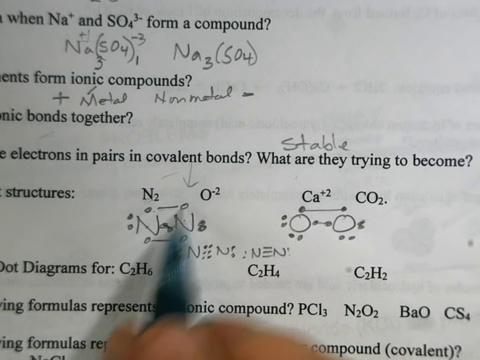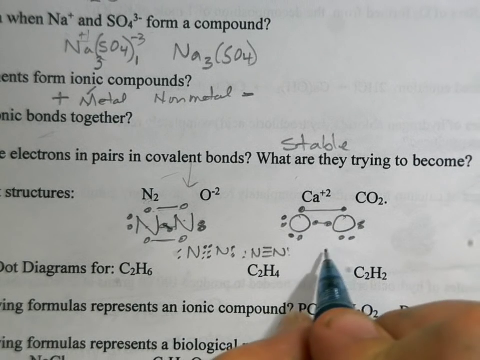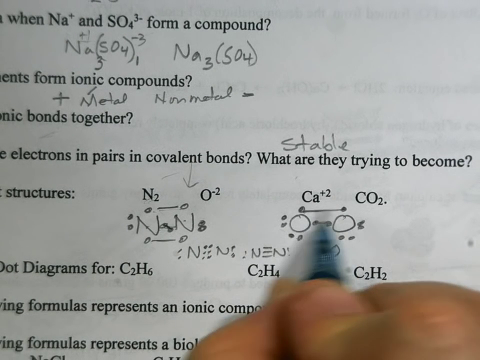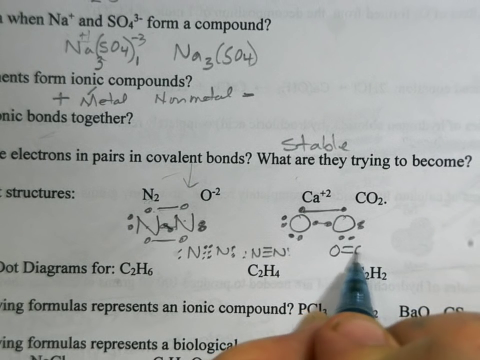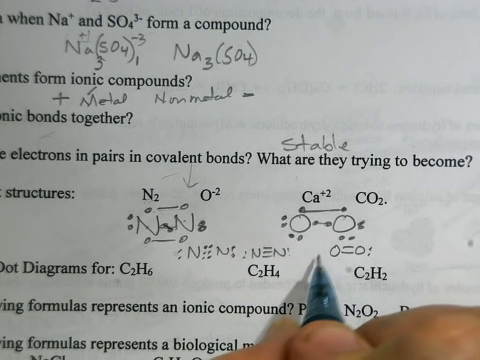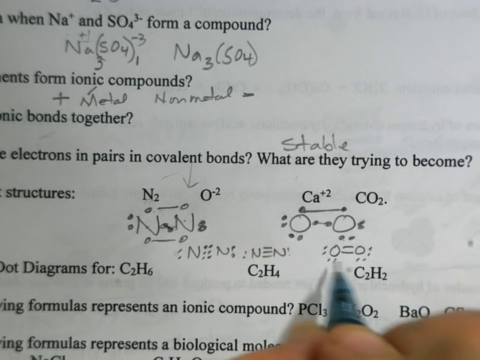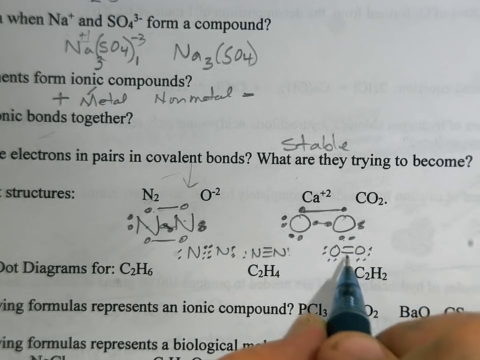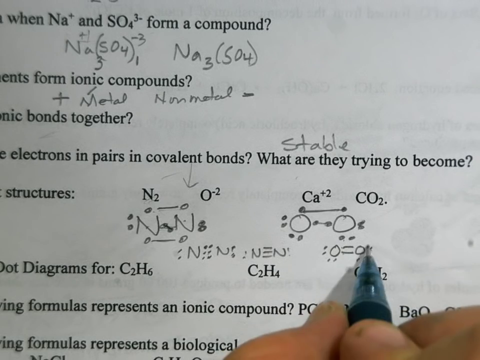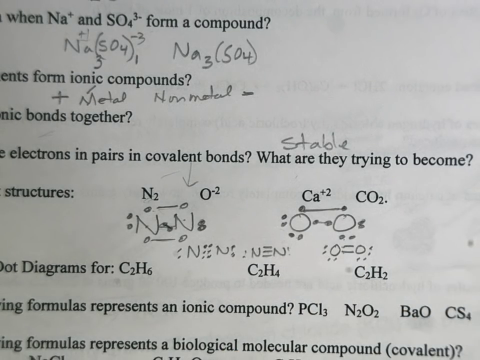Here's 3 pairs shared. If we clean up this diagram, a chemist might draw it like this, showing a couple of lines, and then they can put a couple of dots over here, and we got to get those dots there. And we look at that, 1, 2, 3, 4, 5, 6, 7, 8. Every one of these has 8 electrons around it.